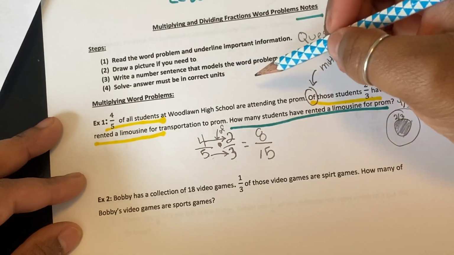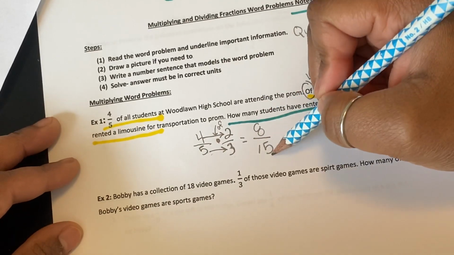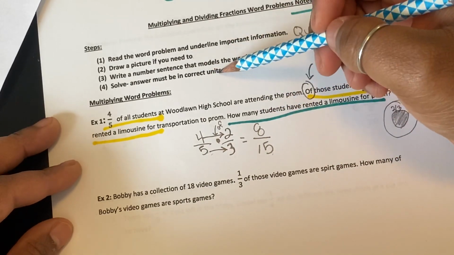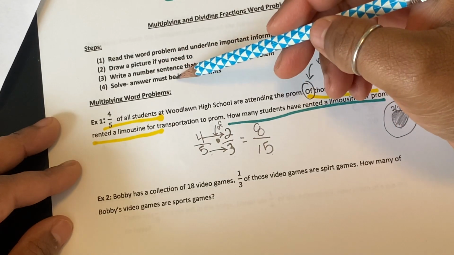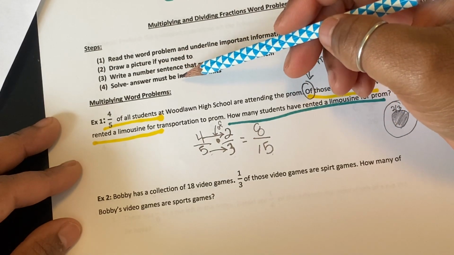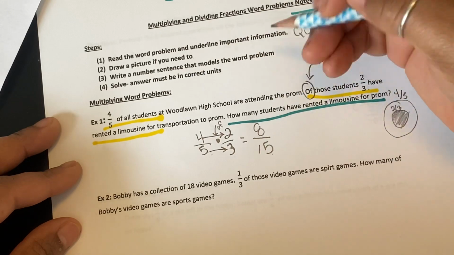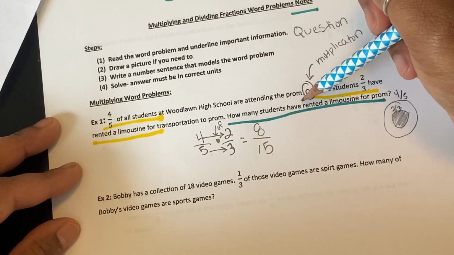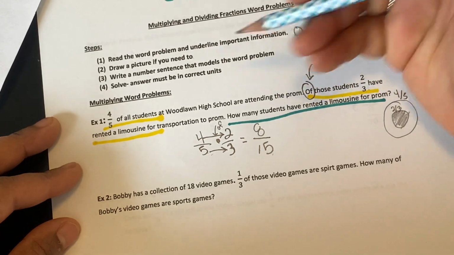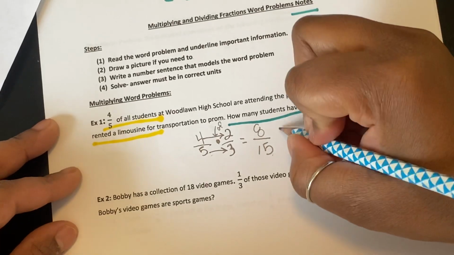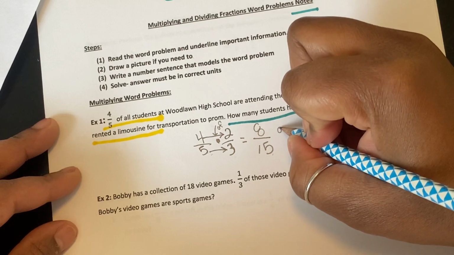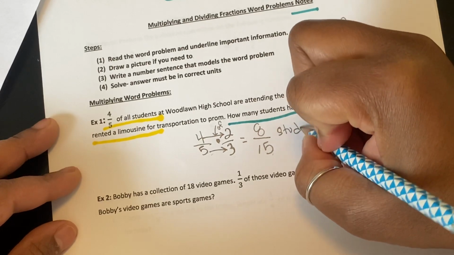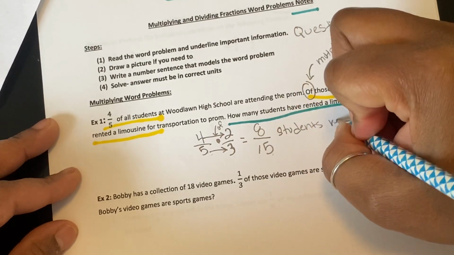Now the answer is 8/15. Now, when you solve it, you have to write your answer in the correct units. Okay, and where you get your units from is looking at the question. So the question was, how many students have rented a limousine for prom? The answer would be 8/15 students rented a limousine for prom.